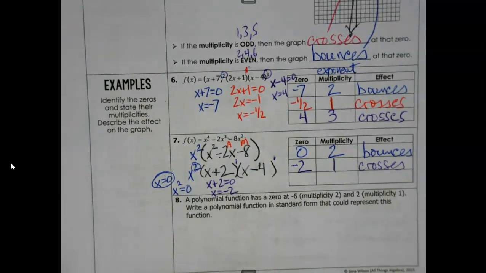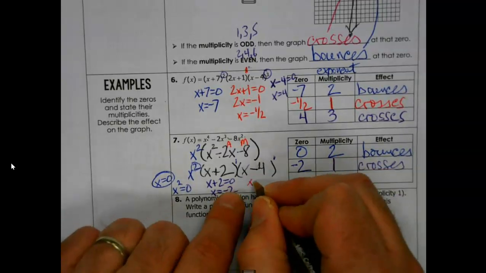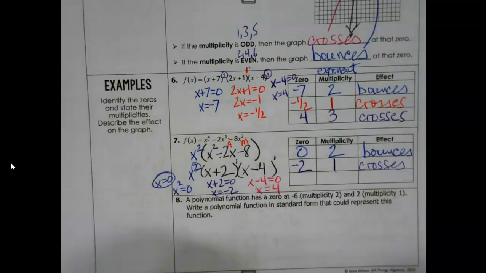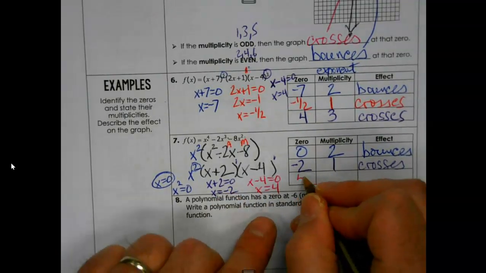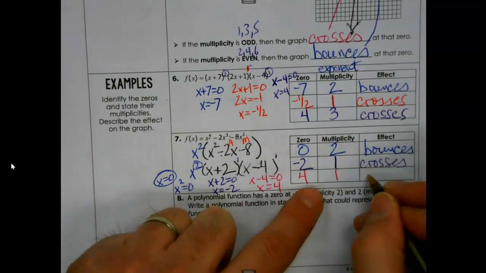I'll even show you how to do it with the calculator in a sec, in case you want to go that route instead. There's always going to be a way to get there. Exponent is 1.